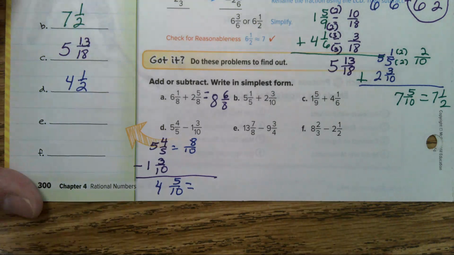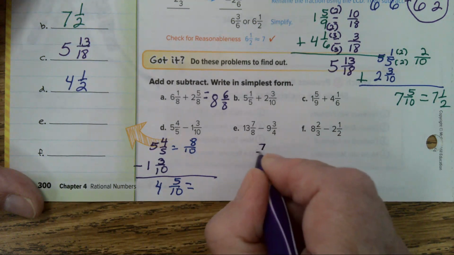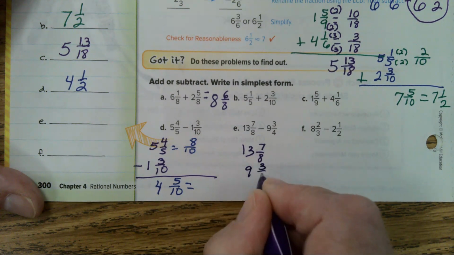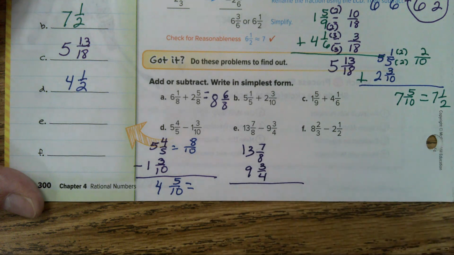In letter E, you have 7/8 minus 9 and 3/4. Your common denominator here is going to be an 8.